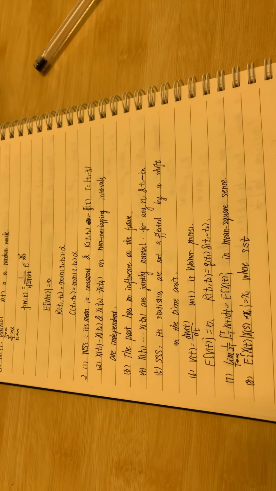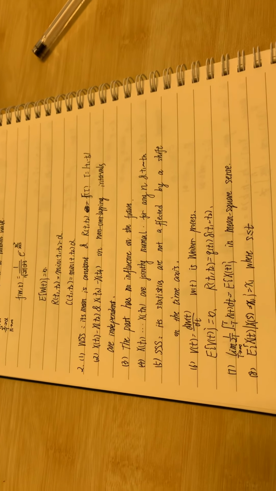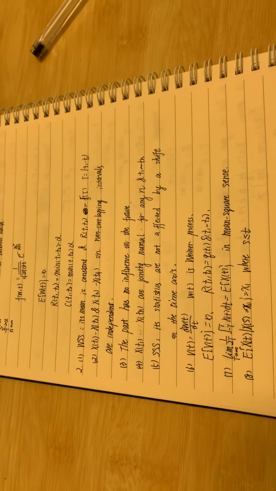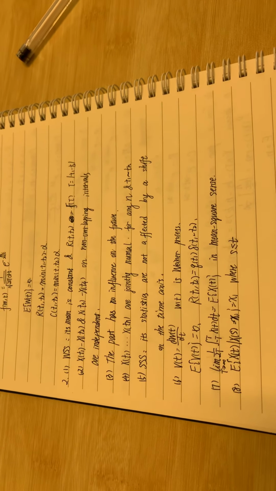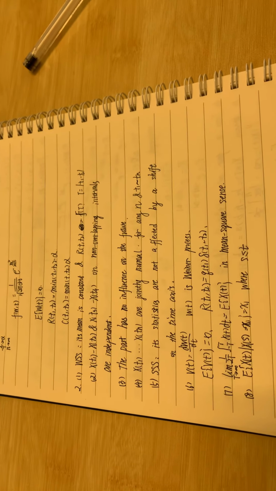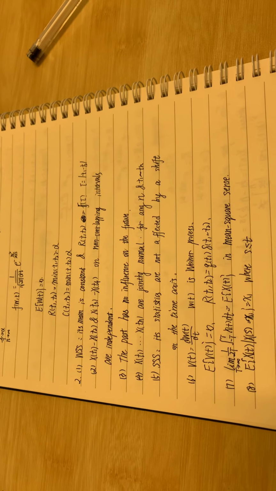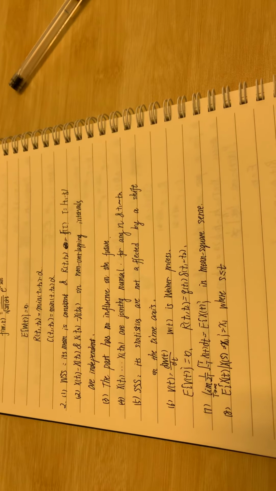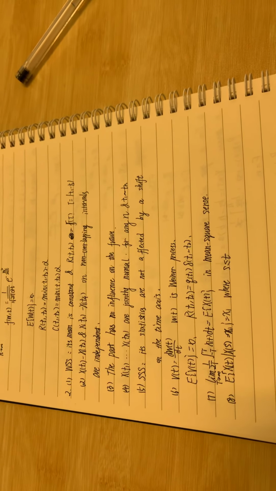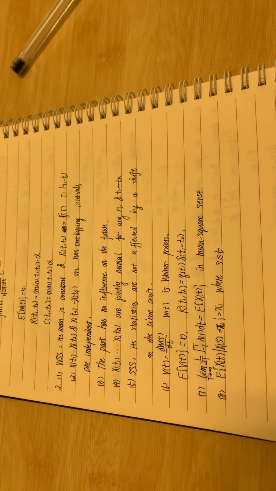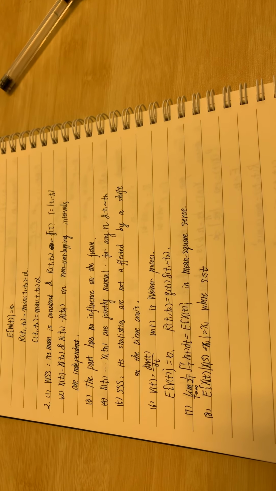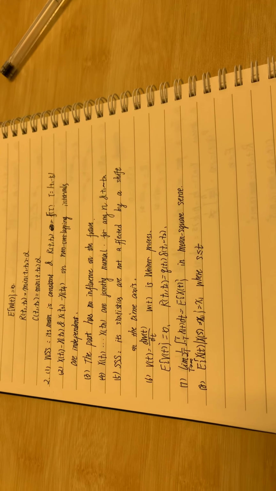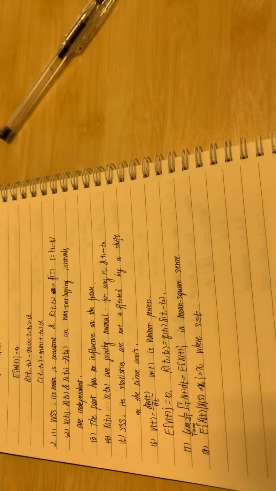And the fifth is the strict sense stationary process, in which all the statistics are not affected by a shift on the time axis. It is quite different from WSS, the wide sense stationary process. Strict sense stationary means that everything in this process is not affected by a shift on the time axis, which is very difficult to satisfy.